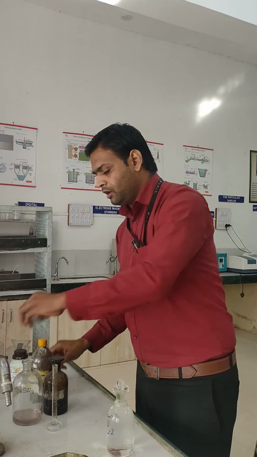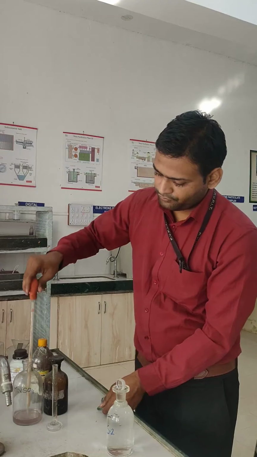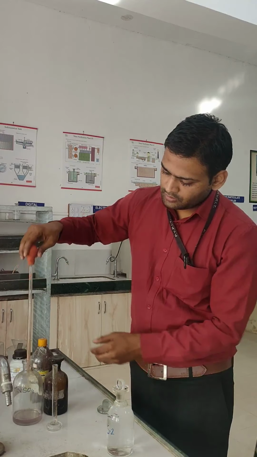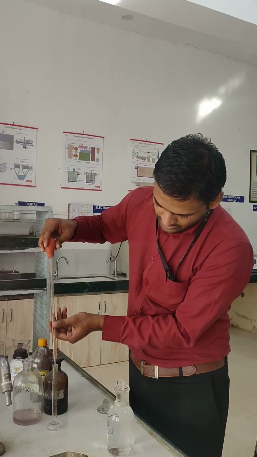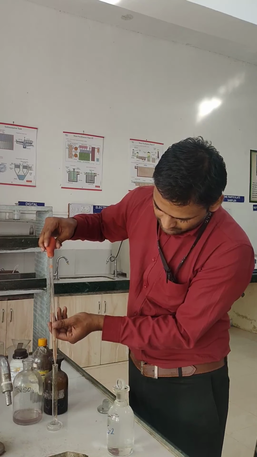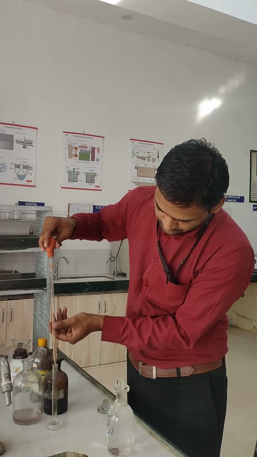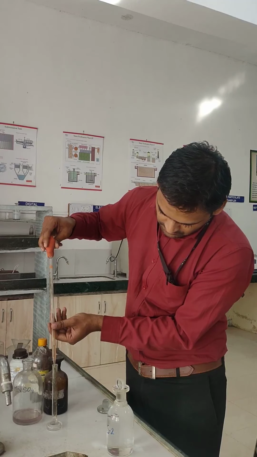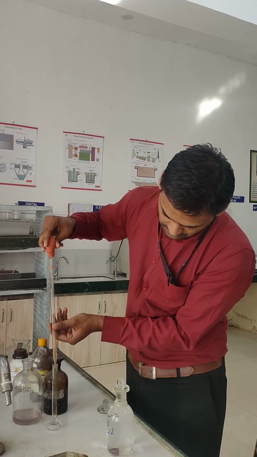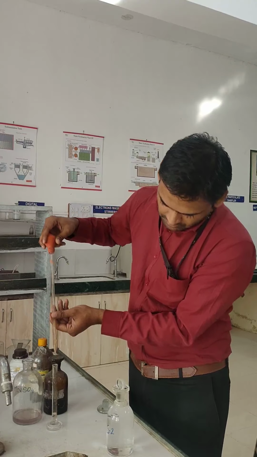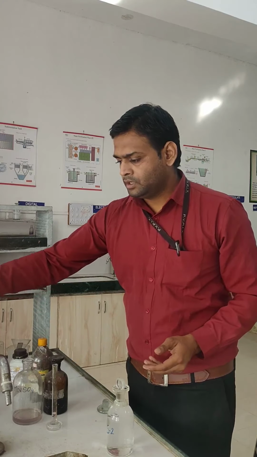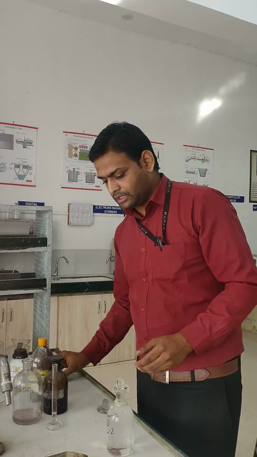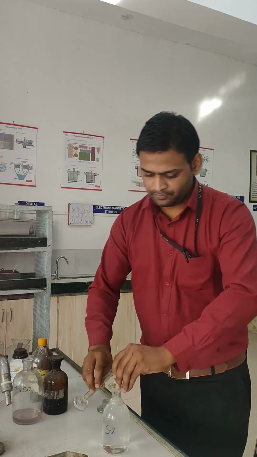Add 2 ml of MnSO4 first into this BOD bottle.